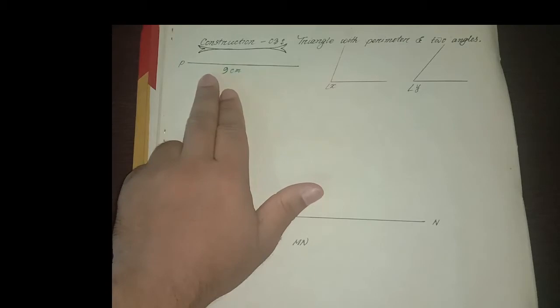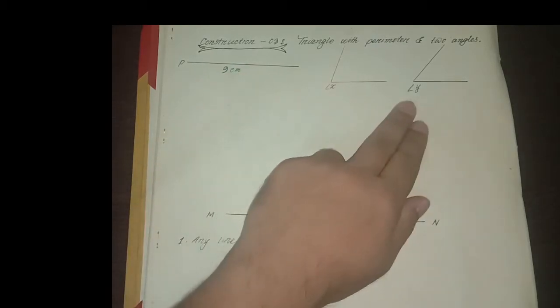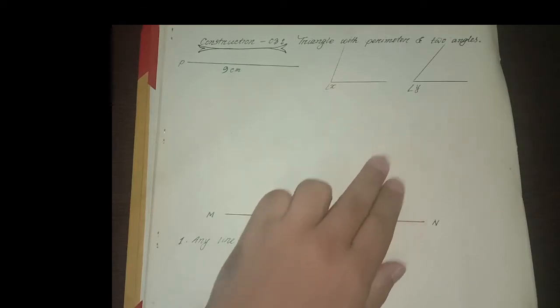So today we are going to learn to construct a triangle. Here we are given the perimeter of the triangle and two angles of the triangle. So let us move forward. As you can see here, P is the perimeter of the triangle, whereas X and Y are two angles of the triangle. We need to construct the triangle.